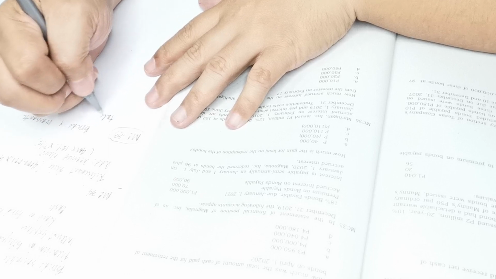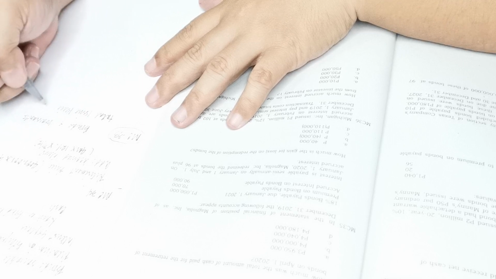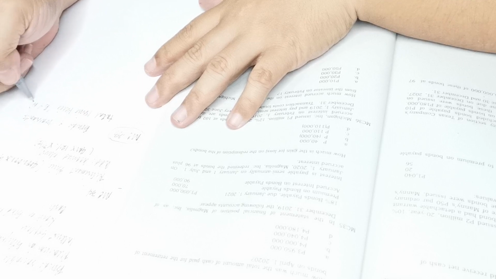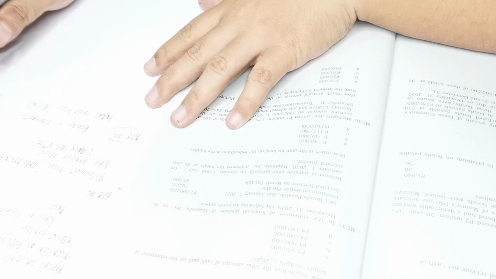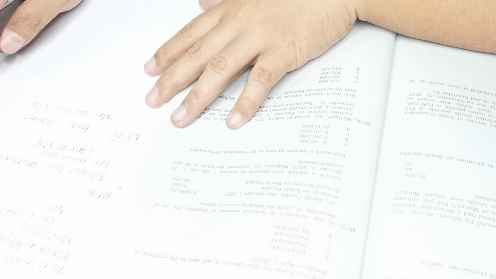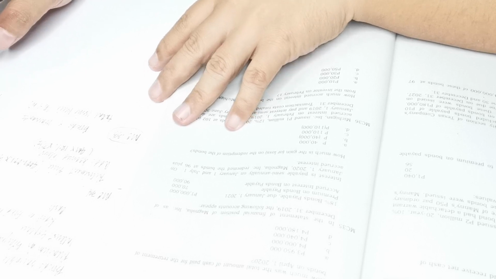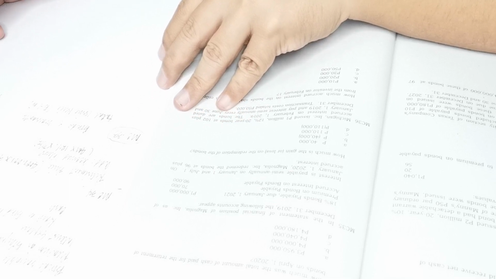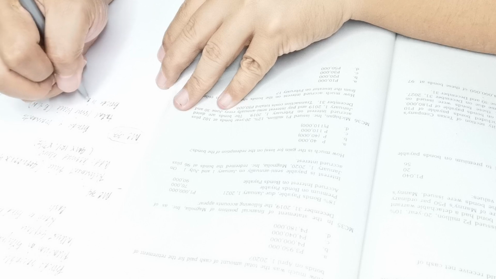So the total issue price, that includes the bond and the warrants, right? That is 2,120,000. So this is the total issue price of the bonds with the warrants, okay? Now, how much is the bond without the warrant? Bonds without warrant.